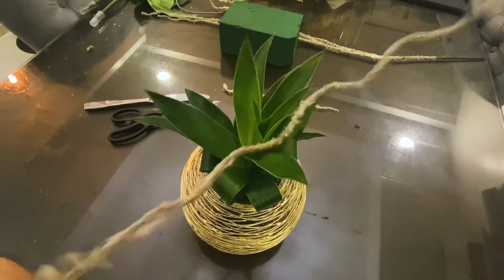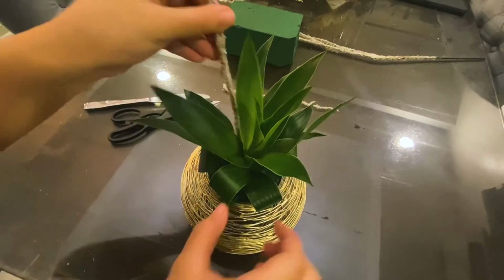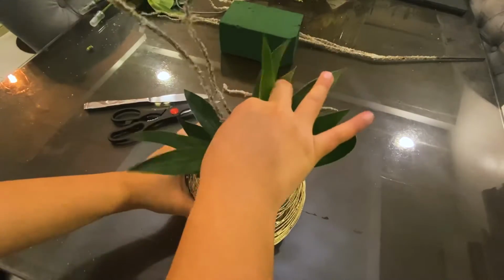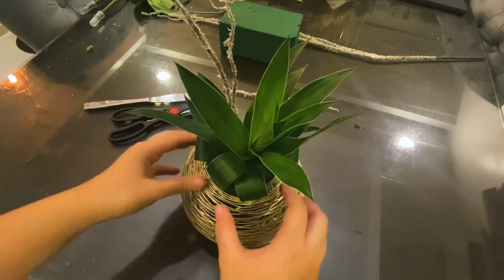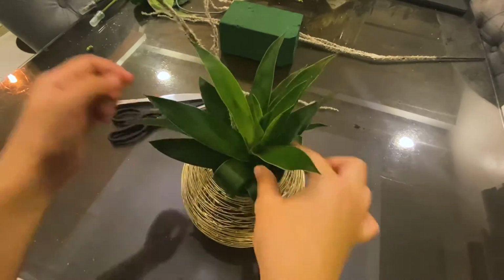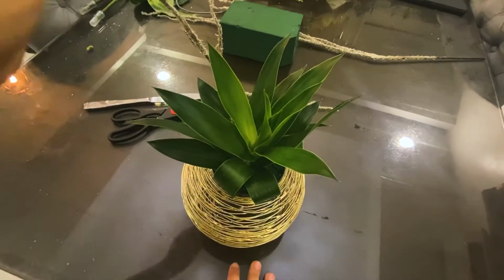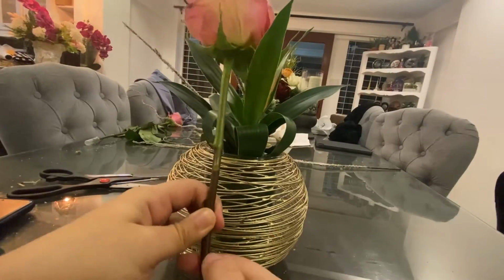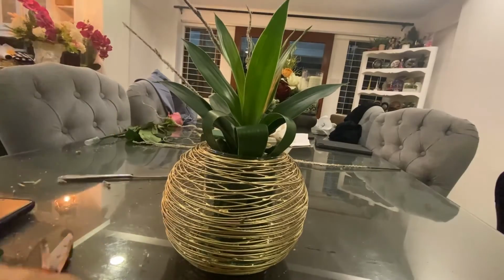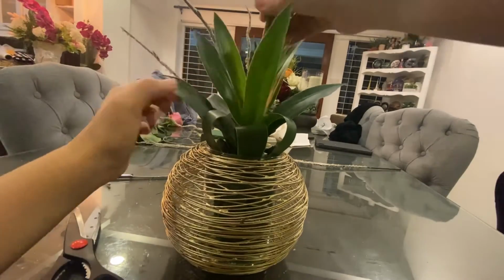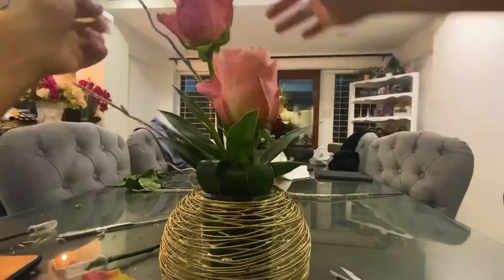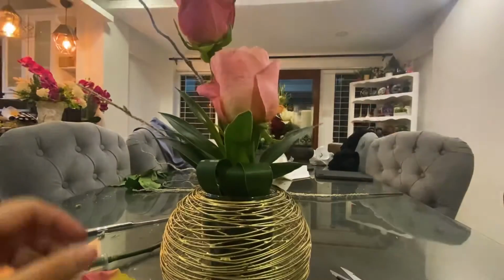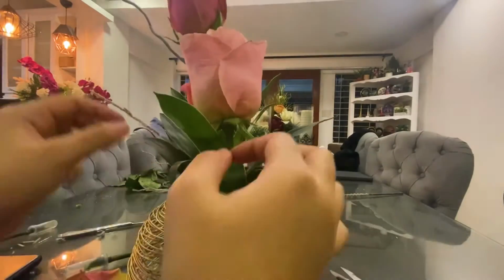After that, I grabbed the branches and started poking them onto the green foam, and to help stabilize it, I also tried to curve it out more so it will have a better look. After that, I just started to measure the flower stem and started to cut it so it will be able to fit into the glass. Then I just started to peel off the petals that were starting to wither.